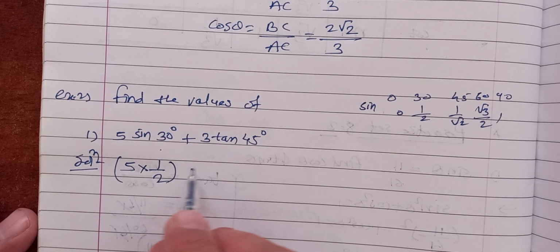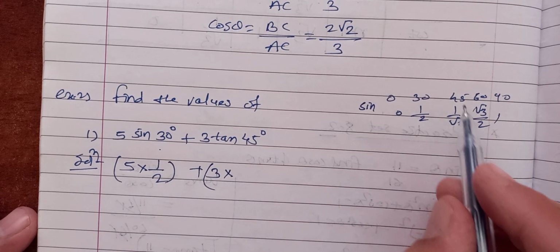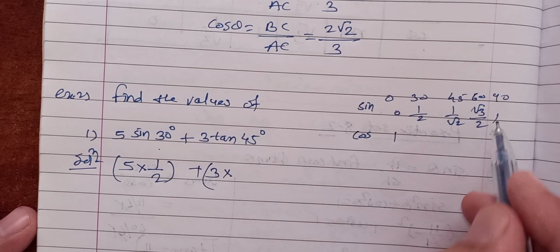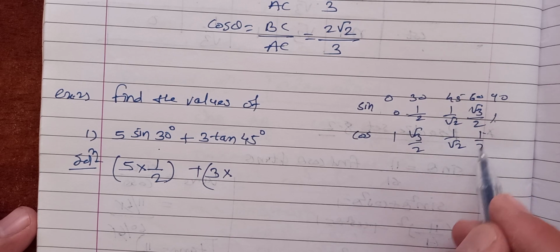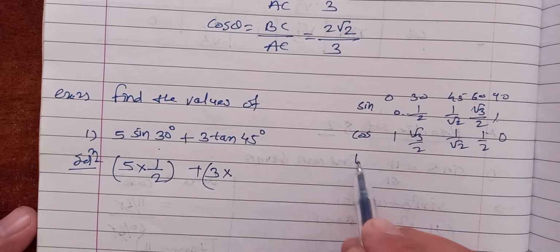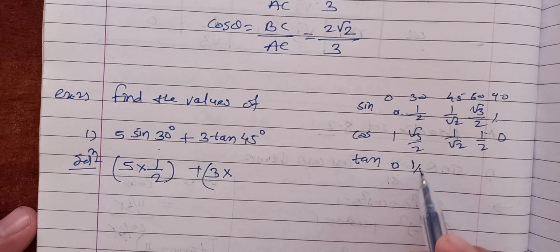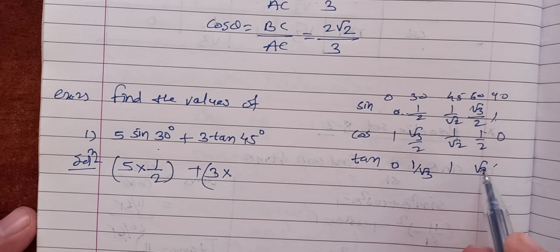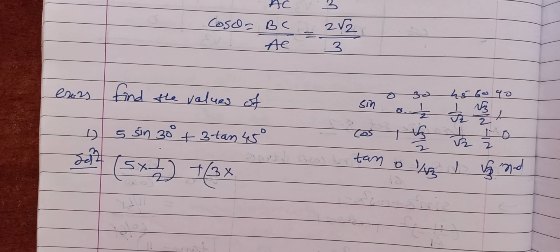Plus 3 tan 45. Okay, cos is the reverse of this one: root 3 upon 2, 1 upon root 2, 1 upon 2 and 0. And tan means the ratio of this one: 0, 1 upon root 3, this is 1, here 2 cancels root 3, here not defined. Like this, roughly you can find all the values, then easily you can find.